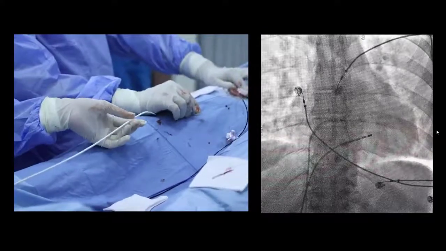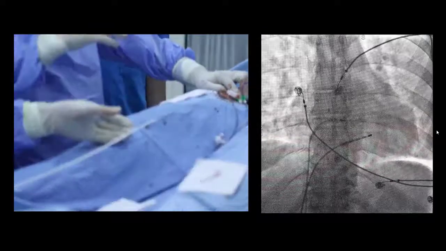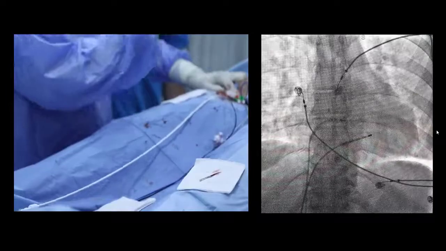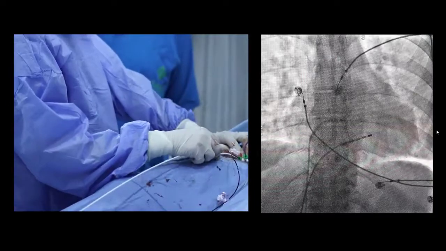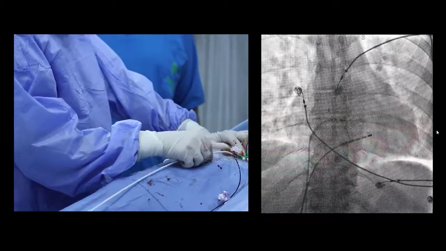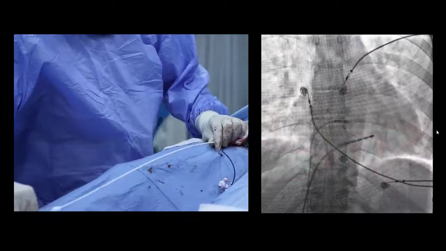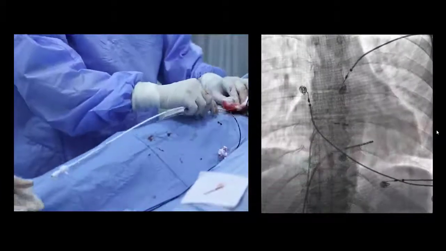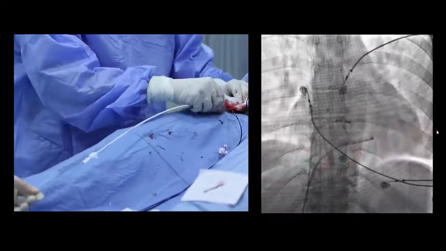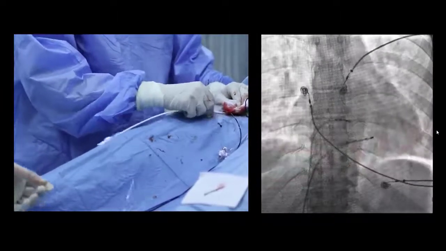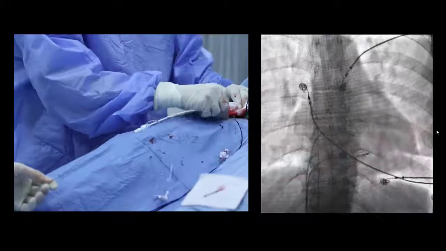We can see here the preparation for the transseptal puncture via long wire and SL0 long sheath, Mullins sheath. We can see the wire. We try to get the wire into the left subclavian.